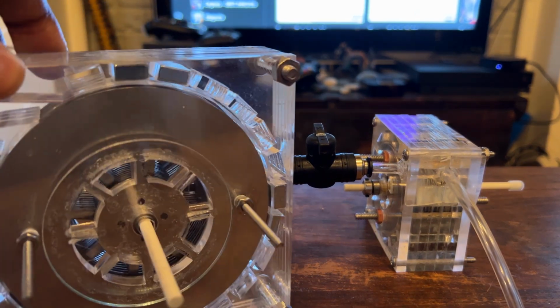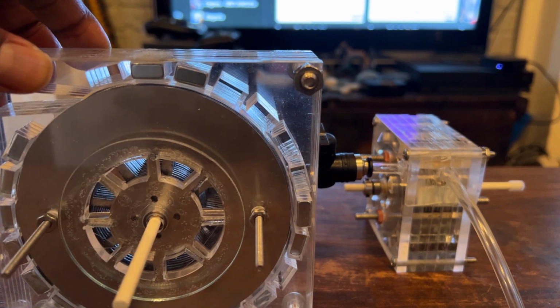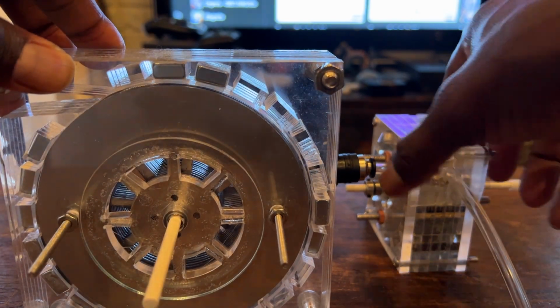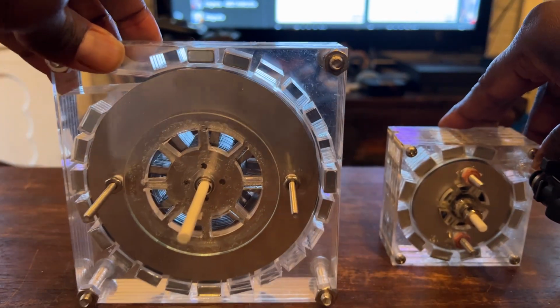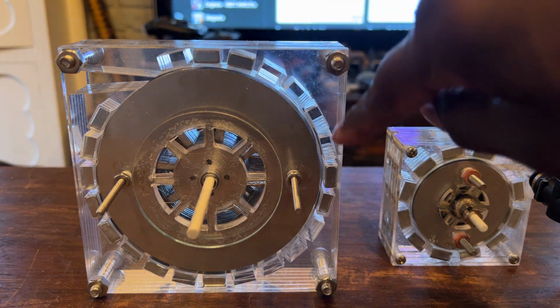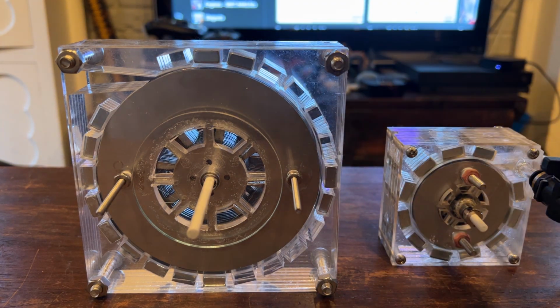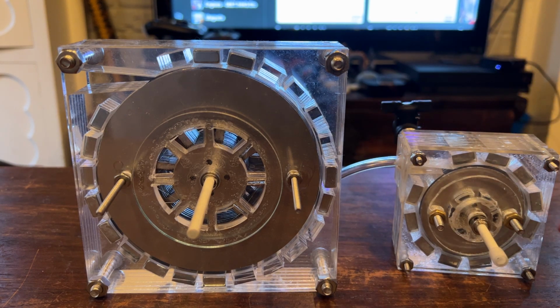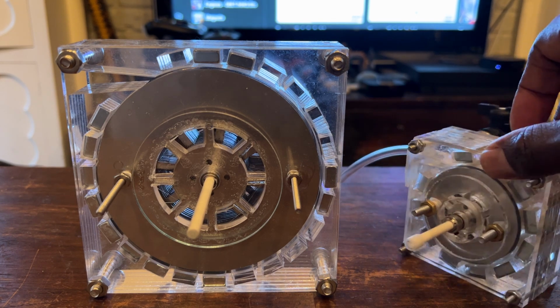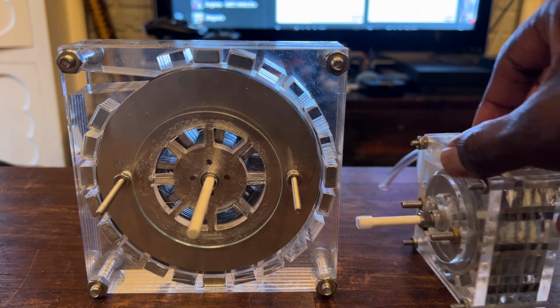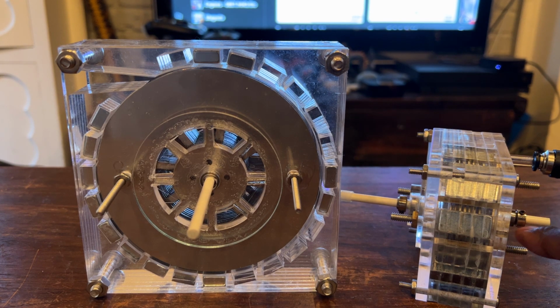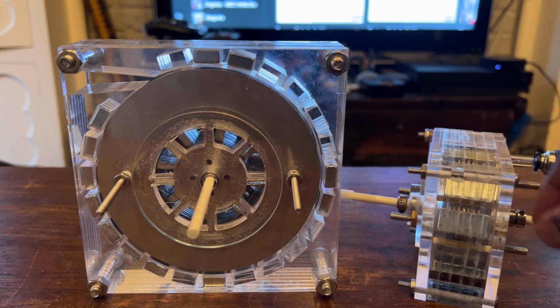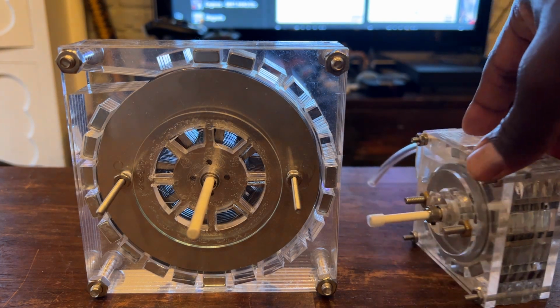So I built this Tesla turbine, both of these, so they would have an array of magnets. This one isn't filled up, so I get it from this side. And these arrays of magnets are perpendicular to the electrodes on either side of this assembly.